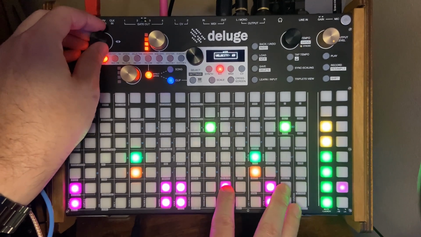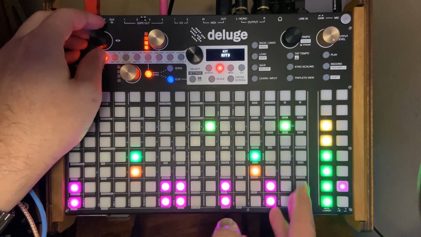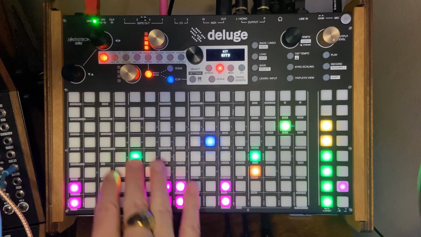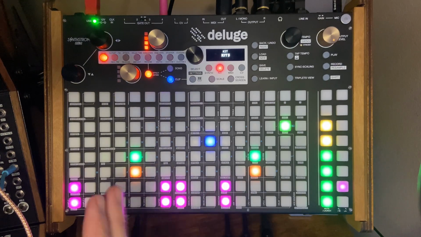Then I'll also go in and adjust some of these. This one's at 69, this one's at 64, which is the bass. I'll do that across the board on all the different hits. I've done the same thing on the snare, for the same reason. I just want a little differentiation so it's not as robotic and it's not hitting at the same volume every time.